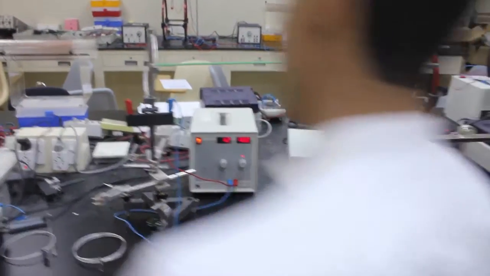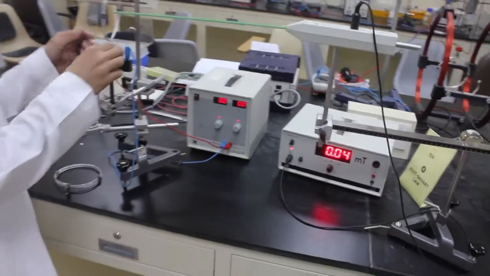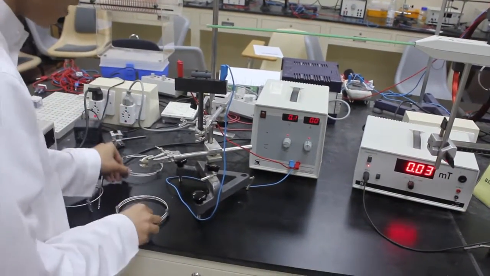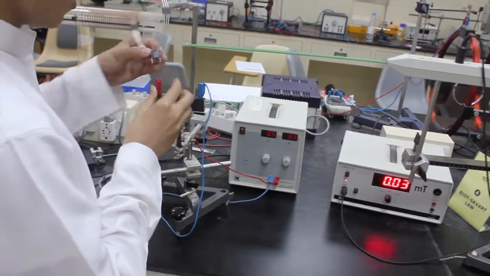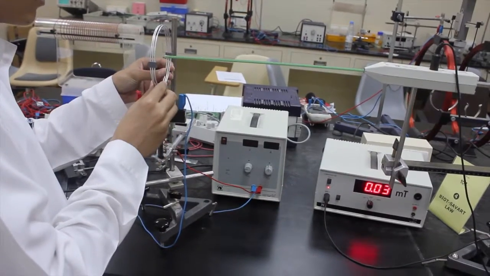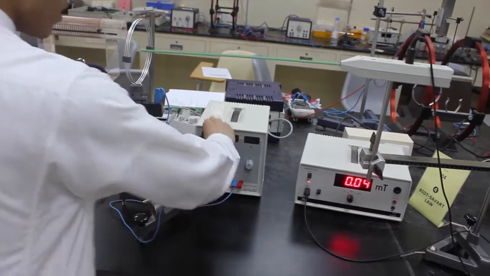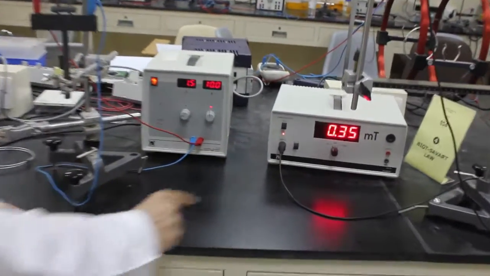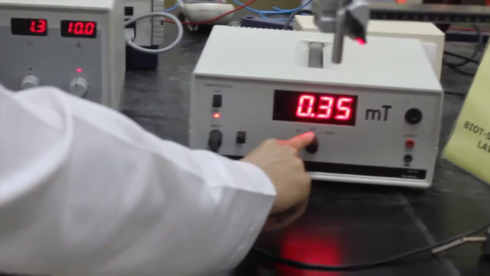So we will try the third one, switch the power supply off and change the number of turns to 3. Make the Hall sensor at the center of the loop. So switch on. We notice that the magnetic field increased.